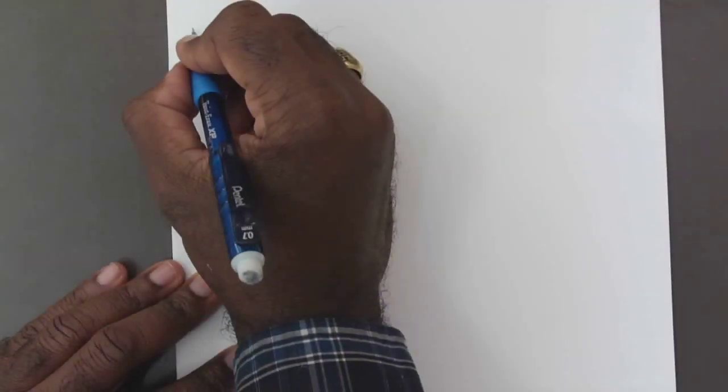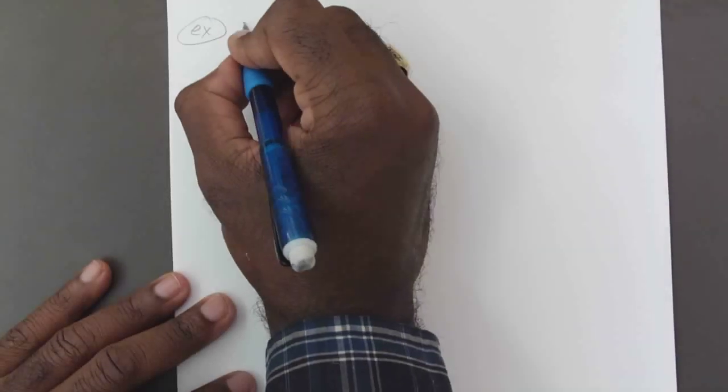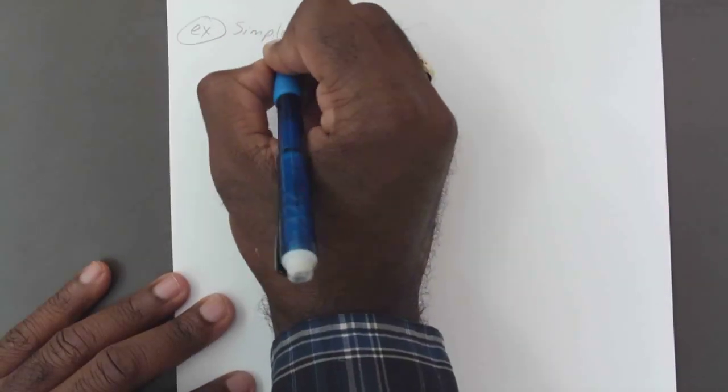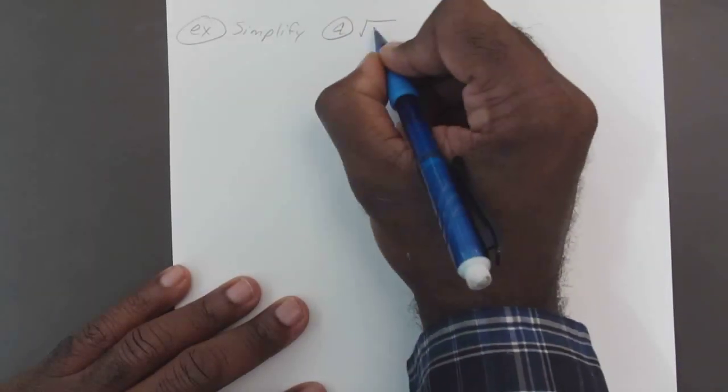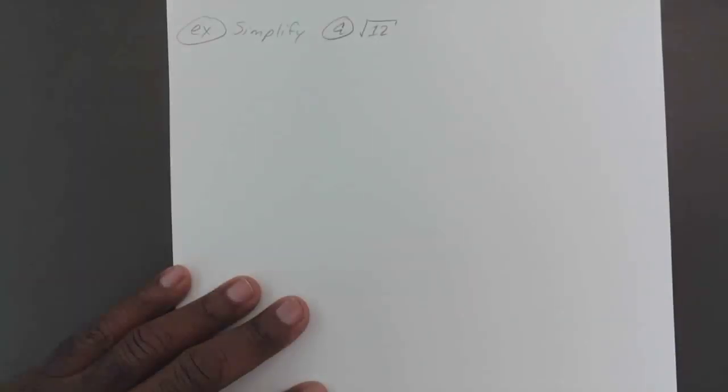Okay, so let's say, for example, if you wanted to simplify, let's say for problem A, the square root of 12.